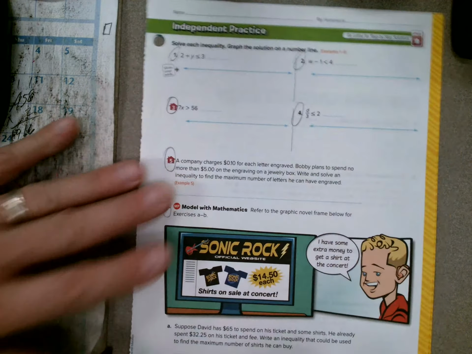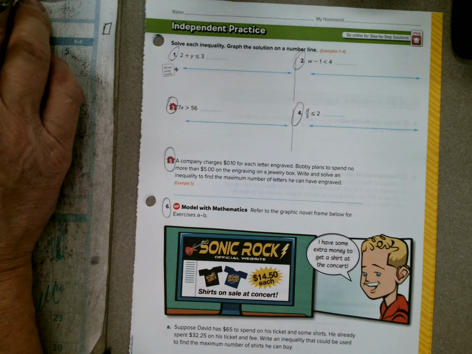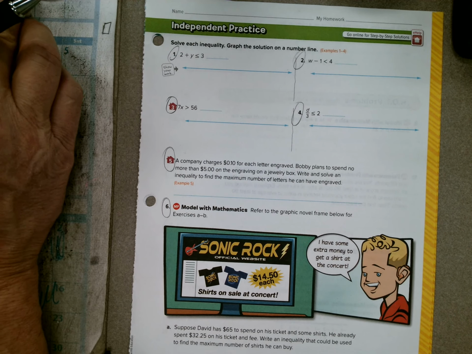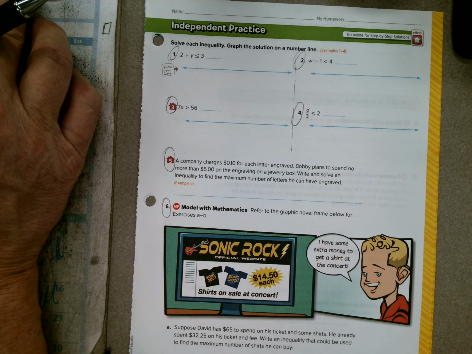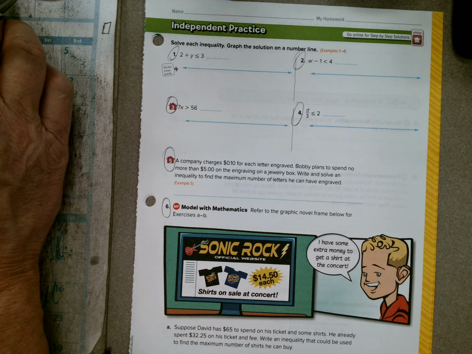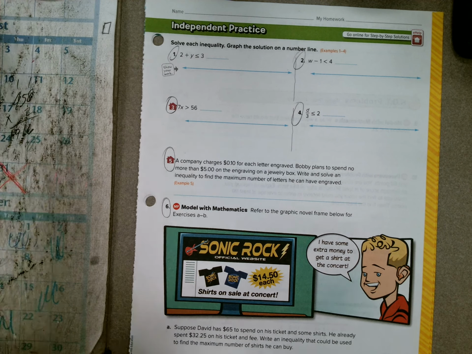All right. Let's continue on here, and let's do numbers 2, 4, 5, maybe even 6. We'll see how much time provides here. Number 2.